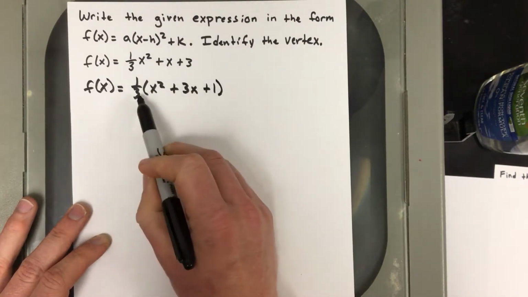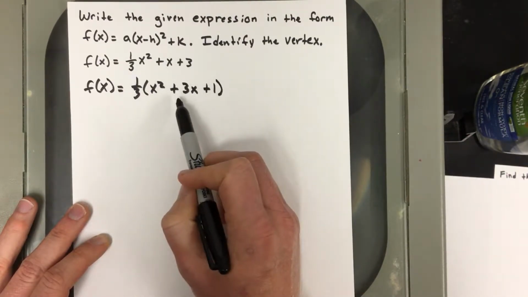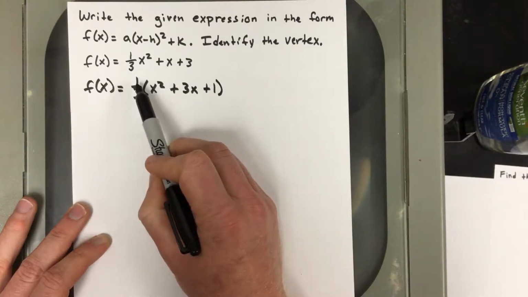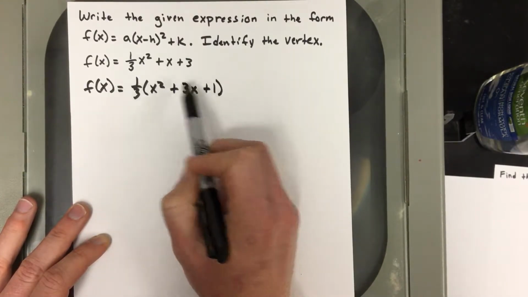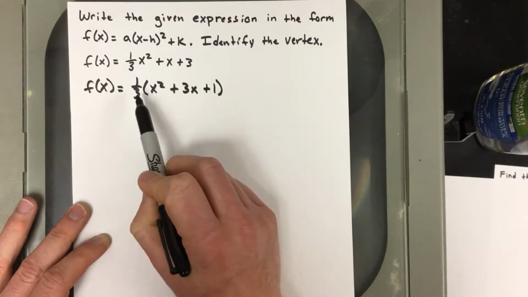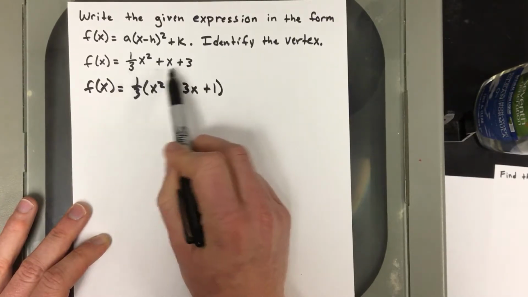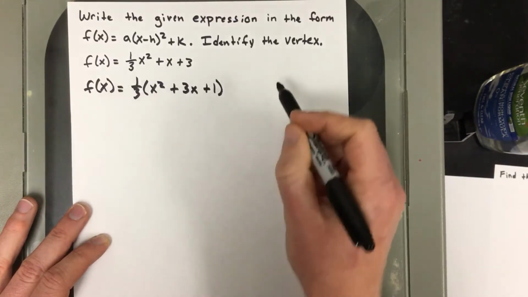And so now I've factored this out, and I've got this in a form that I can now complete the square with. If I distribute the 1/3, that just proves that this equation is really the same as this equation. So I want you to just go through in your head, distribute the 1/3, and make sure that you understand that this equation and this equation are the same thing.